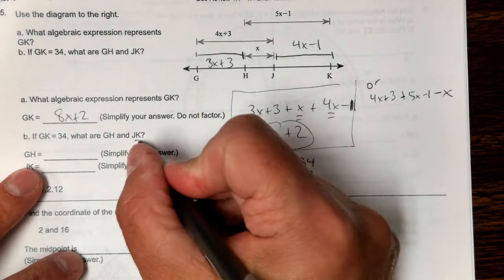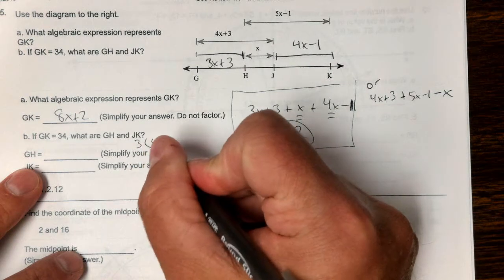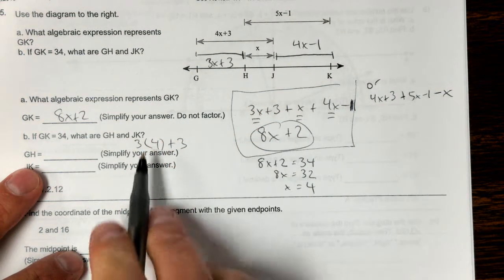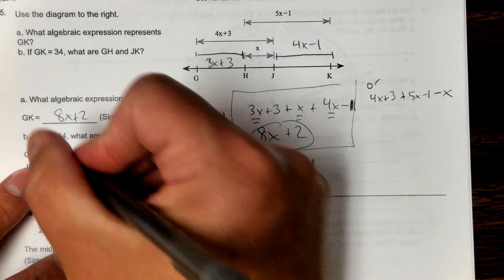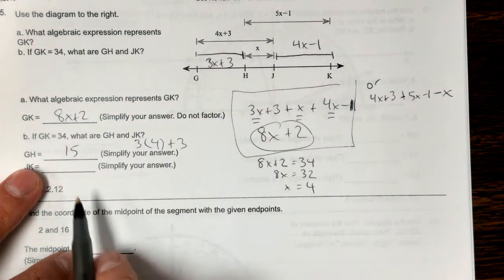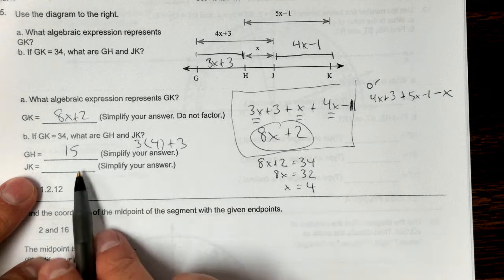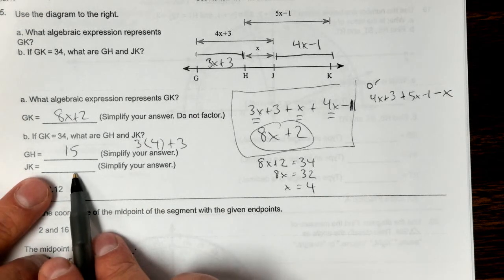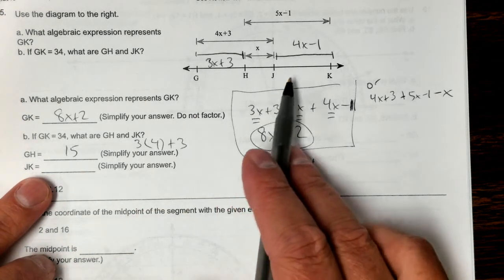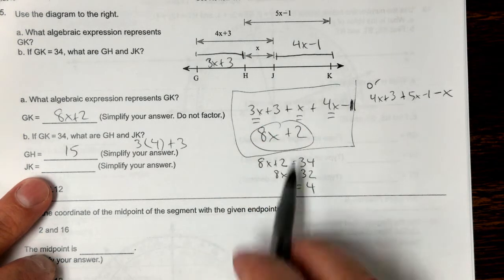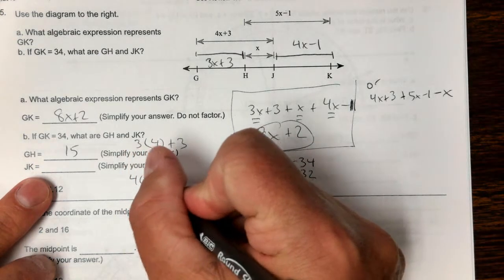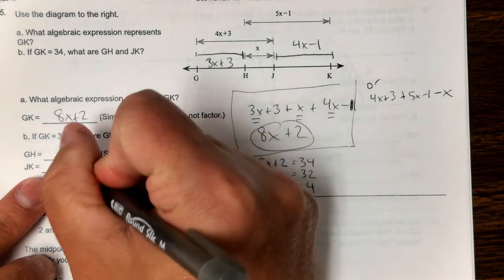So I'm going to do 3 times 4 plus 3. 12 and 3 is 15. This is not a midpoint question, and so you cannot assume this other one's 15, but that's what turns out. So 4 times 4 is 16, minus 1 is 15.